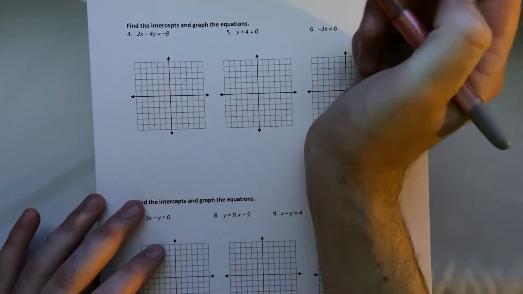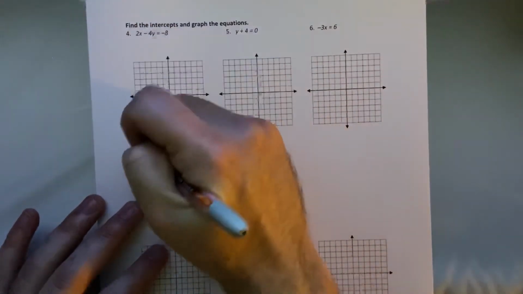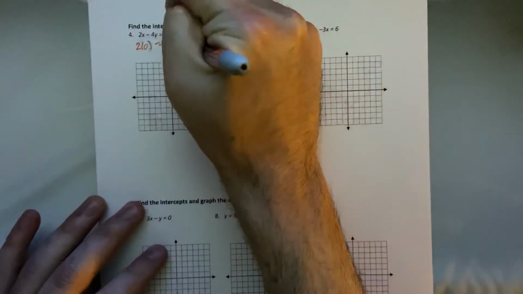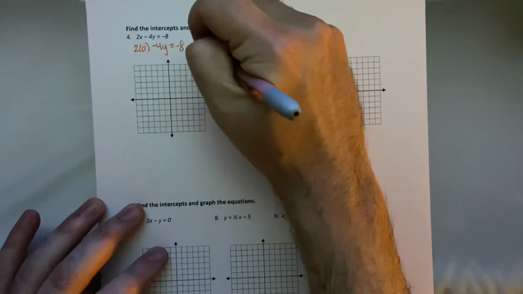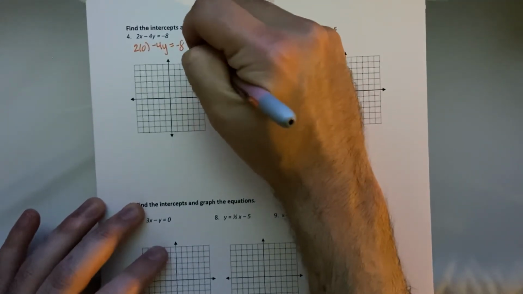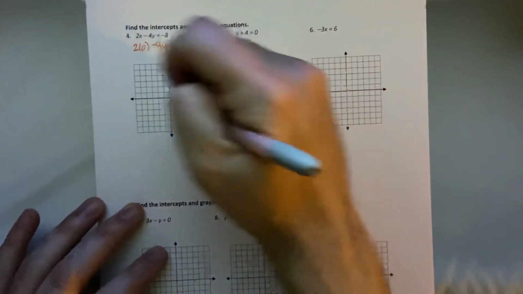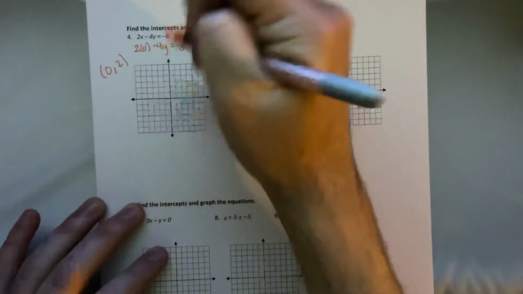So 2x minus 4y equals negative 8. Again, plug in 0 for x. 2 times 0 minus 4y equals negative 8. So negative 4y equals negative 8. Divide by negative 4. y equals 2. So that's the point (0, 2).